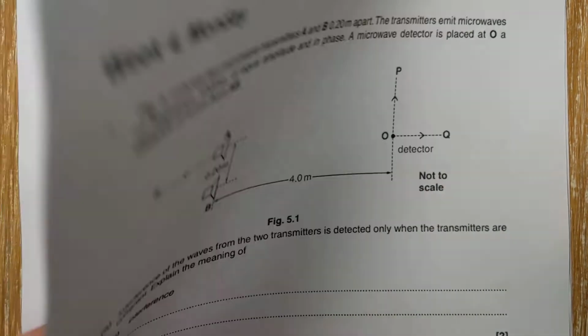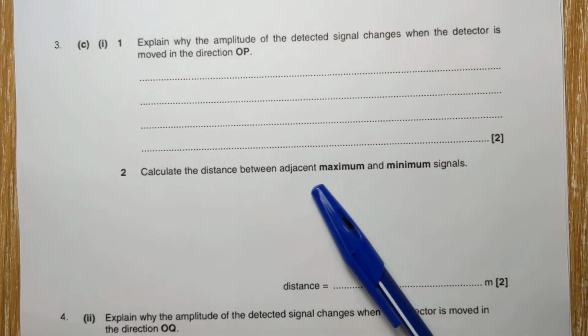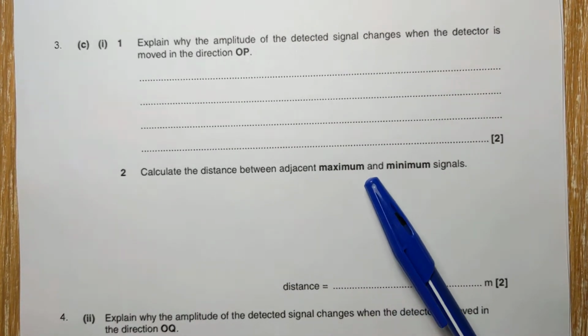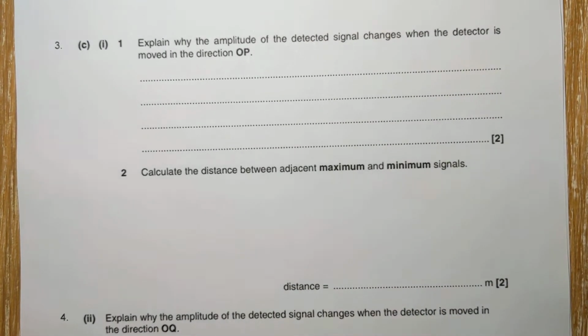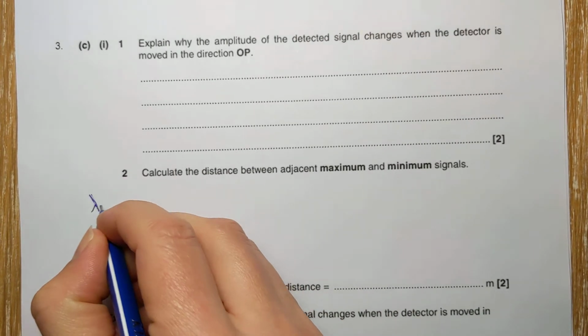And the next part of the question, we are now calculating the distance between adjacent maximum and minimum signals. Now, the formula that will tell us the distance between two maxima is the double slits formula.